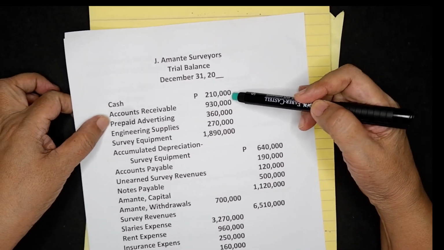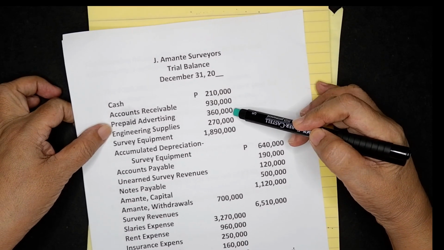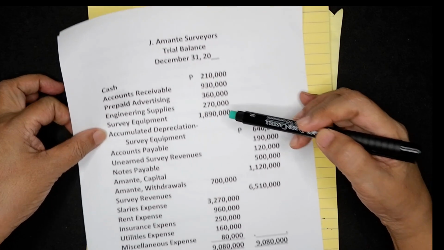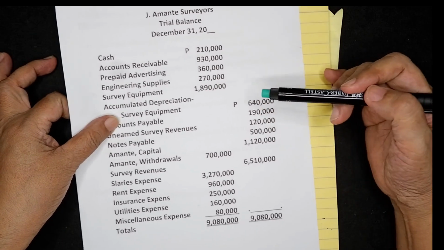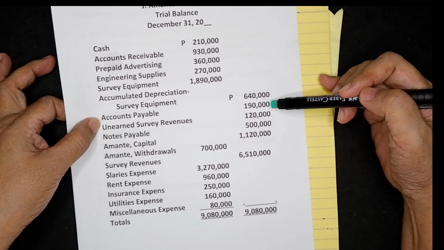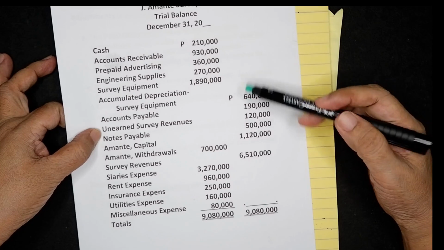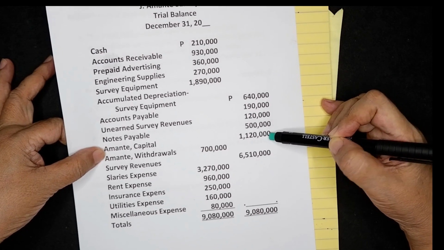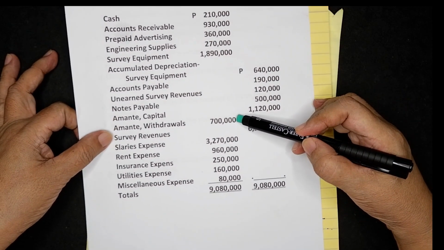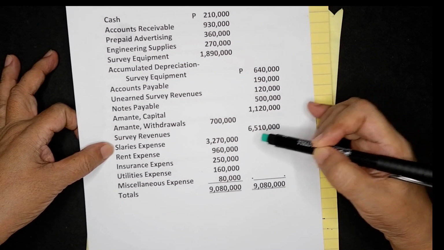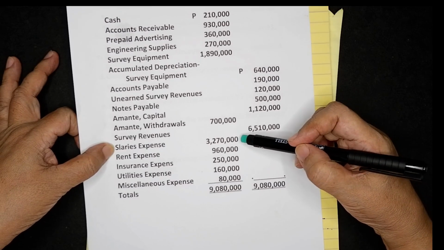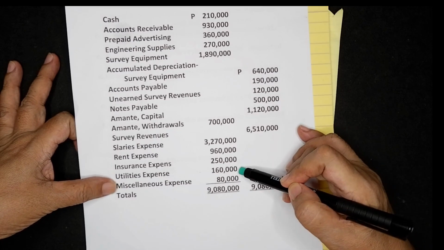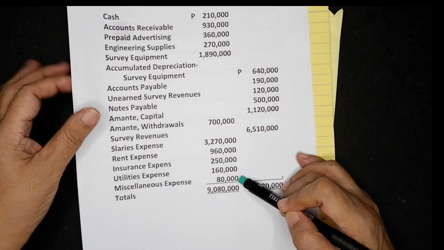So we have cash, accounts receivable, prepaid advertising, engineering supplies, survey equipment, accumulated depreciation survey equipment, then accounts payable, unearned survey revenue, notes payable, Amante capital, Amante withdrawal, survey revenues, salaries expense, rent expense, insurance expense, utilities expense, and miscellaneous expense.